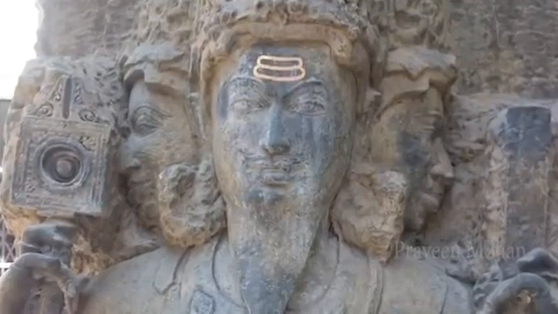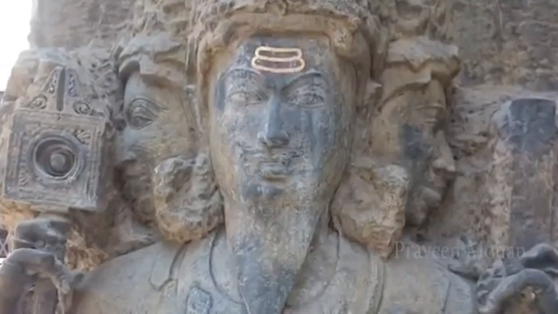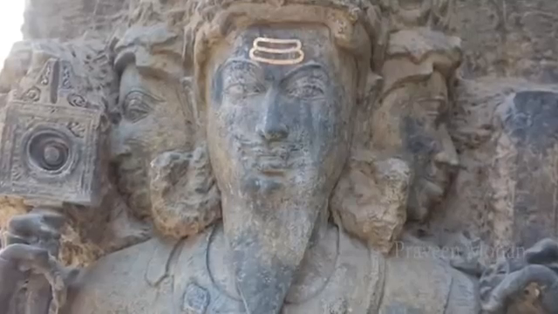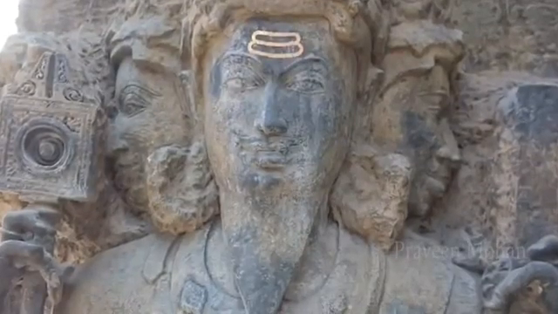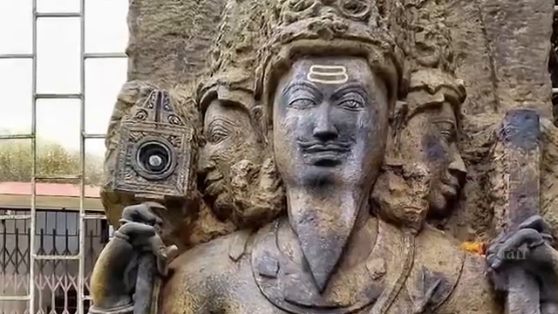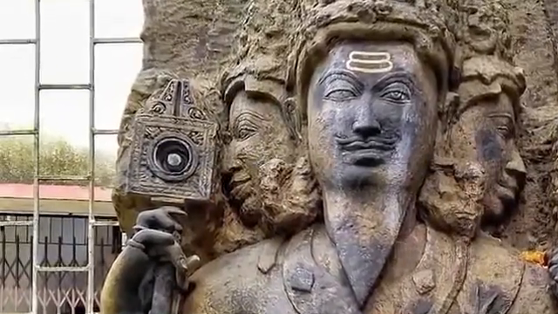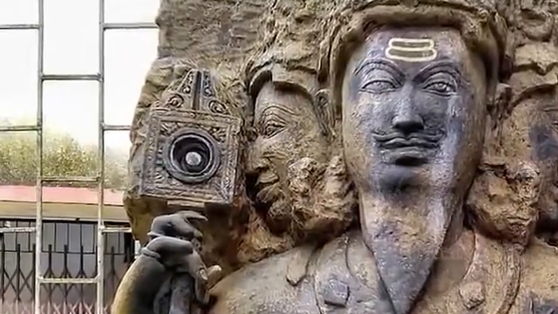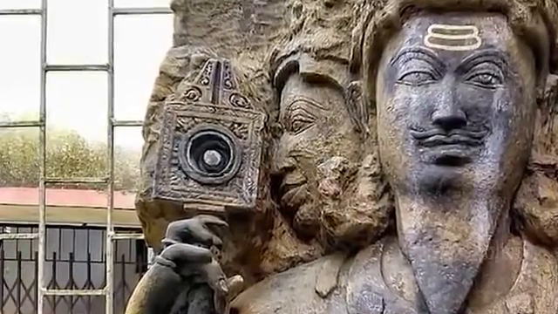If he has multiple heads, then how come the center head looks older while the other two heads show younger faces? And look at the weapon on the left. It's not a weapon at all. This head is actually looking into this device.